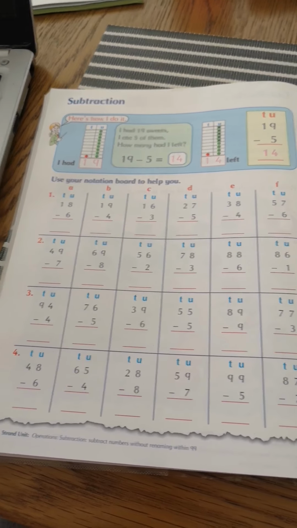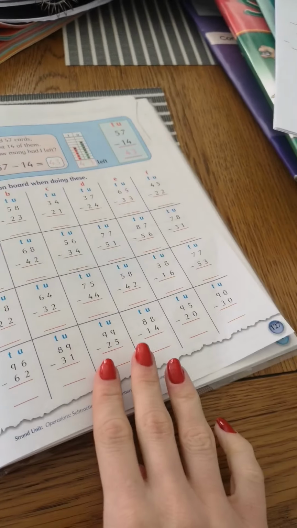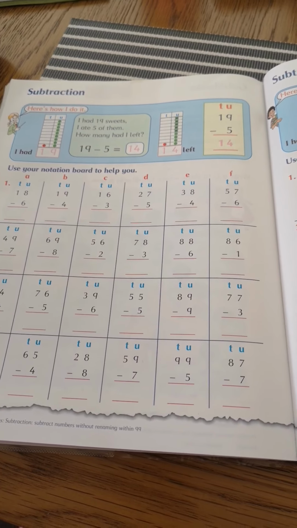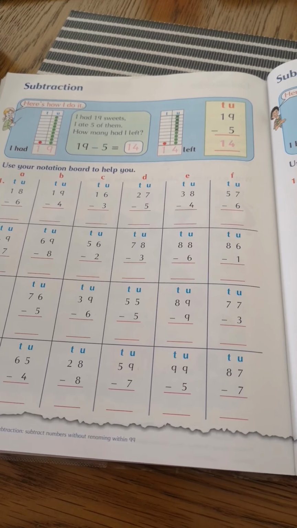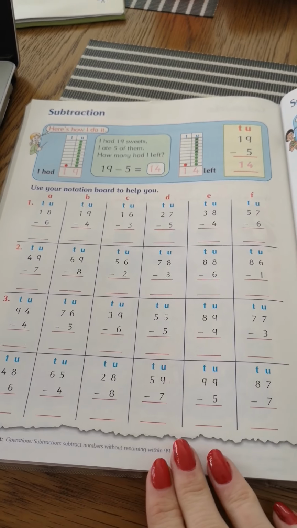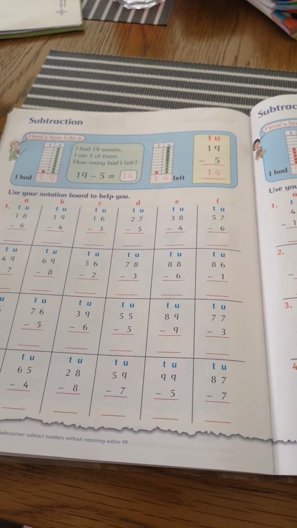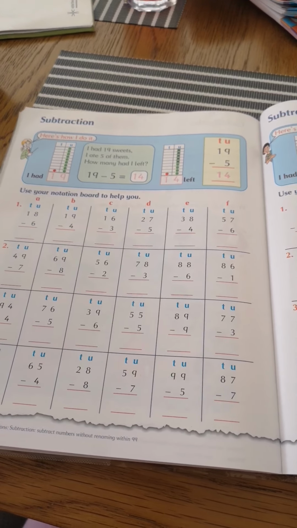Okay, boys and girls, so this is the video for page 126 and 127 in your Mathemagic. Now, I'm going to do the same video for the two pages because the two pages are very, very similar. This page is starting off and then this page is just getting a little bit harder, but they're asking you to do the same thing on both pages, okay?